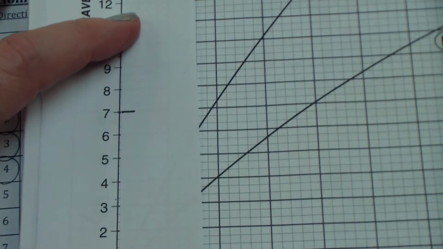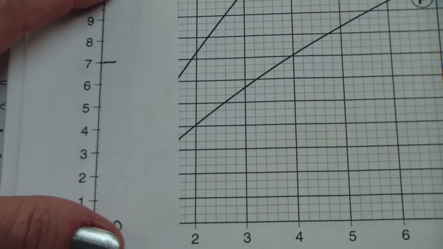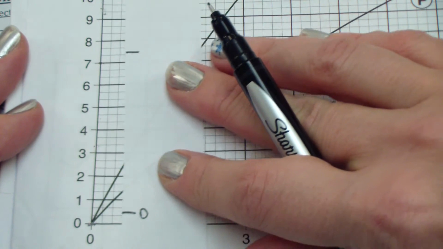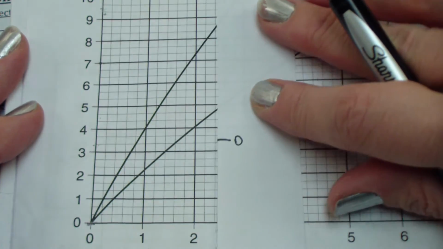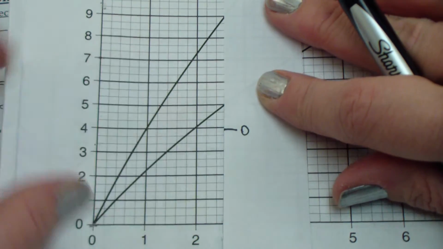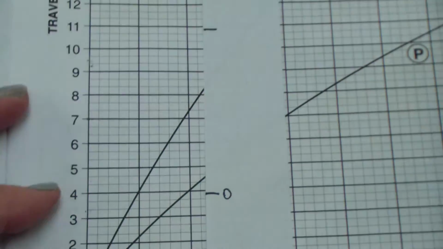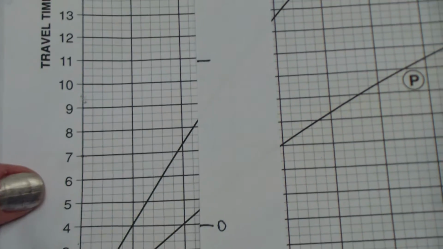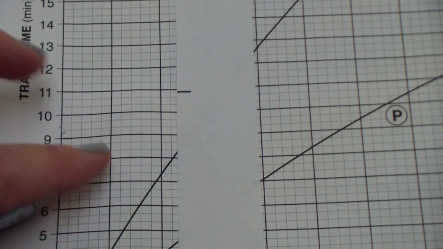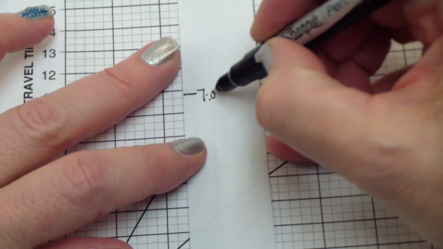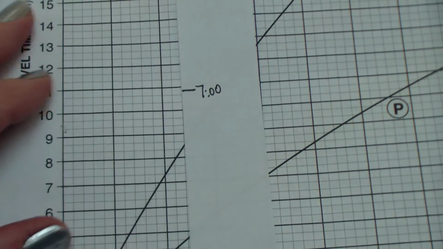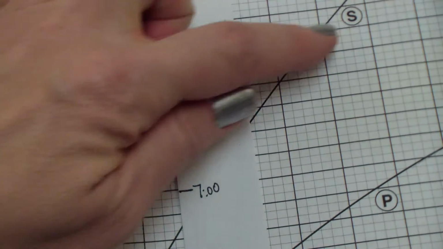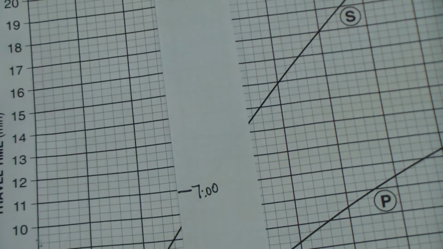And then the next step is to move this paper all the way over so that the 0 lines up with this bottom line, which is the P wave line, and then my top line, which is my 7-minute line, is going to line up with the S wave line, which is this line right here.